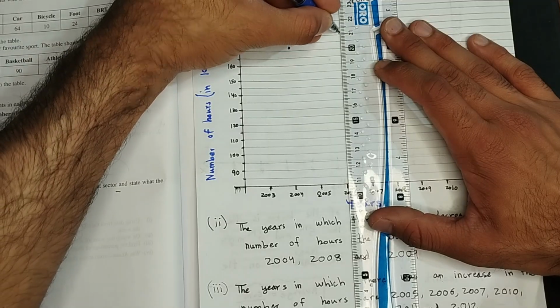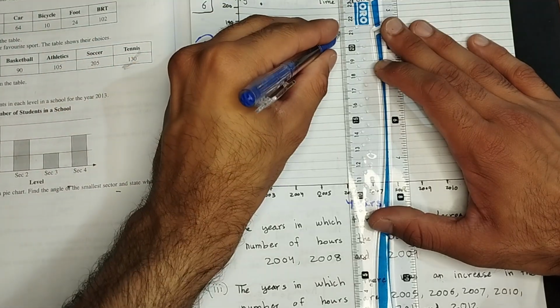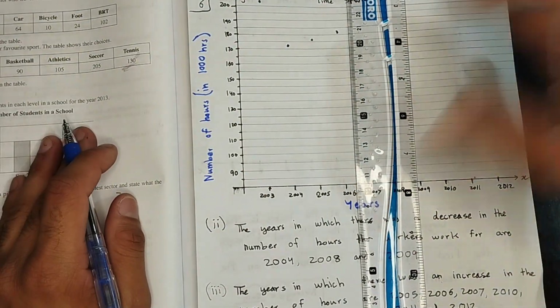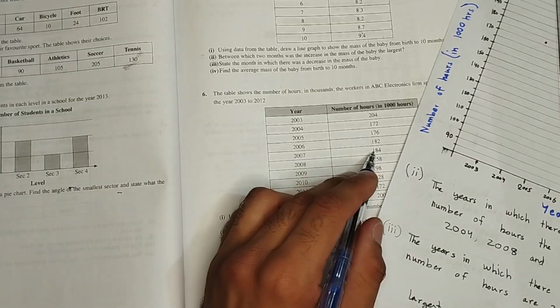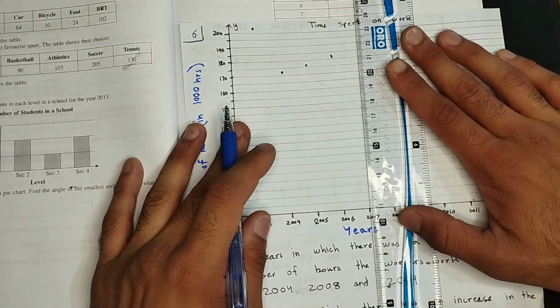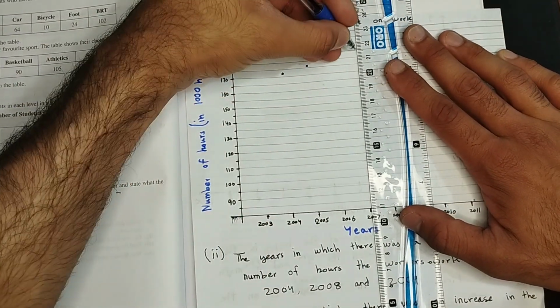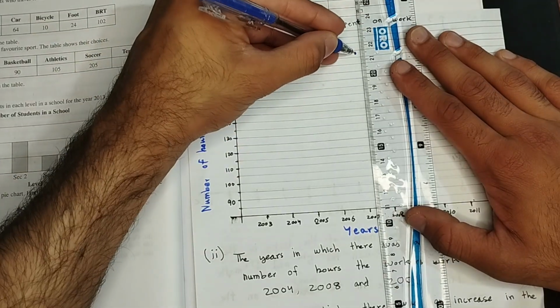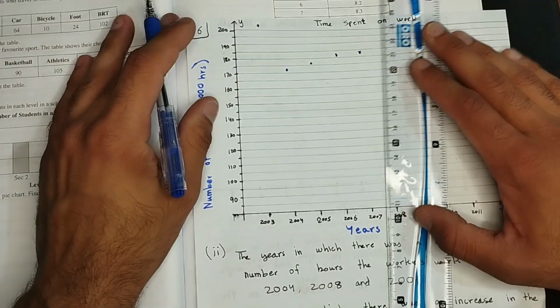It's going to be here. 180 and 182 around here, right? Let's just say, yeah, it's here. 182 and then 184. In the year 2007 it's going to be 184. A bit more here, right? So it's more like here.